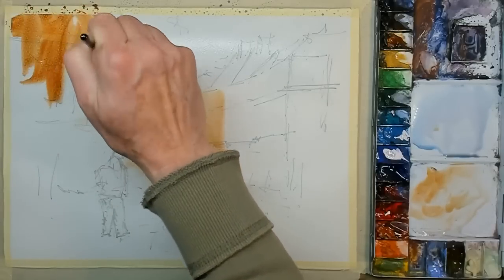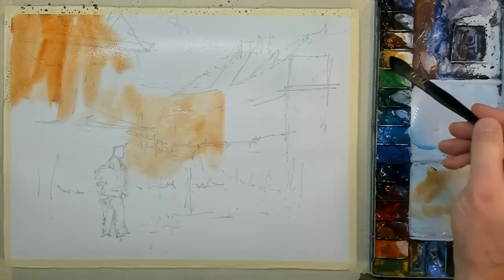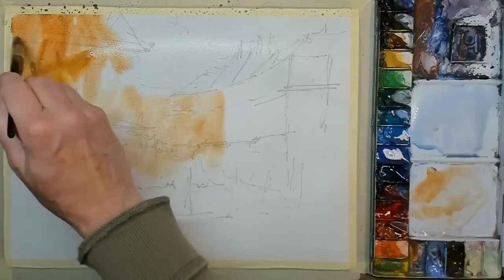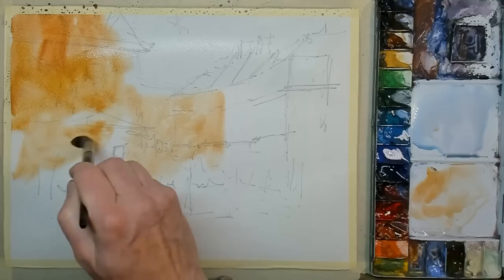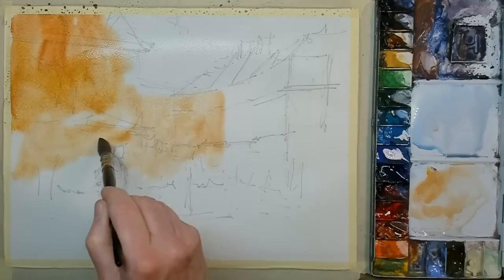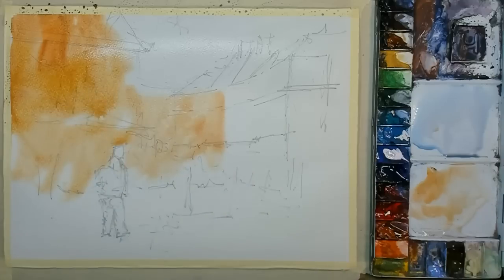Back to the left-hand side, just apply the colour, a bit thicker, a bit darker over there on that left-hand side. A bit of a yellow ochre, burnt sienna, sort of warmish brown, a warmish brown colour.